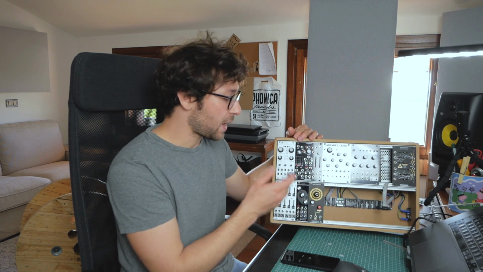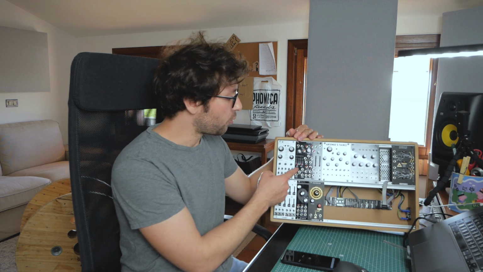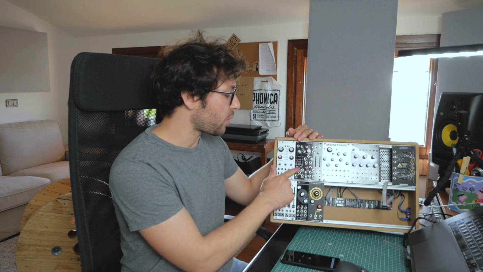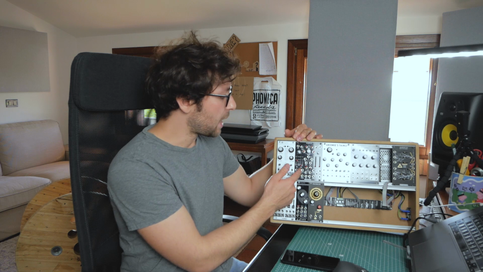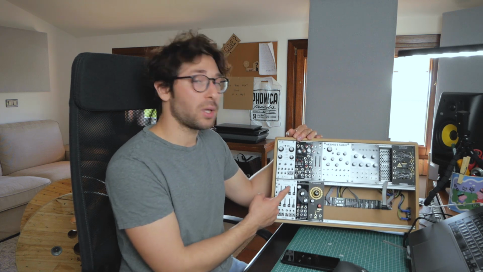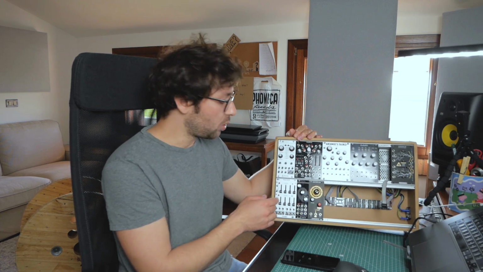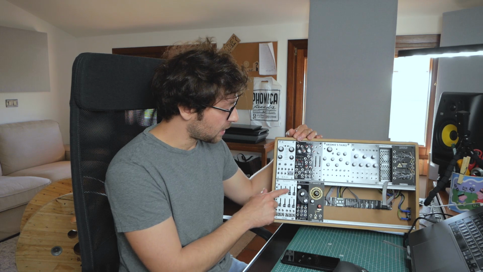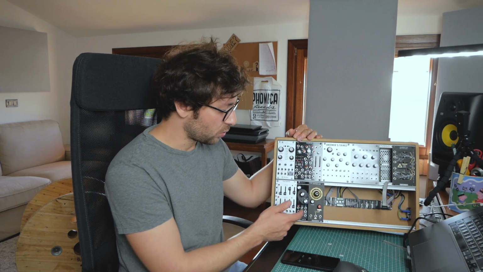Then of course they have control over the time of the envelope. On Rampage, as you can see, I have a rise time. I have two envelopes, each with a rise time, so how long it takes to go up to 10 volts, and a fall time, so how long it takes to go back to 0. On the dual ADSR I have more control over the envelope: attack time, decay time, sustain level, and then release time, and I have two of them.